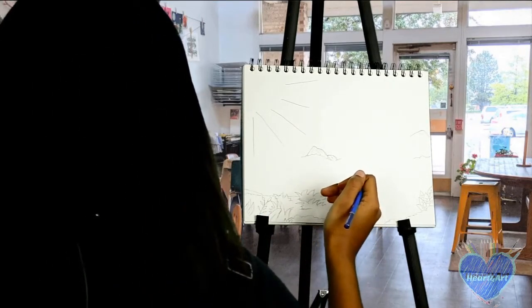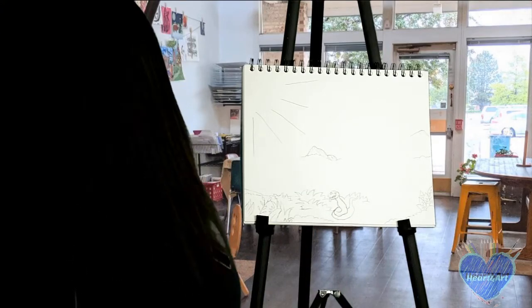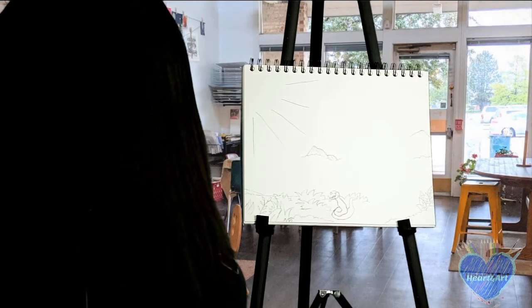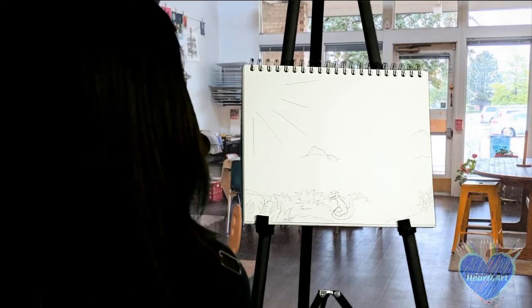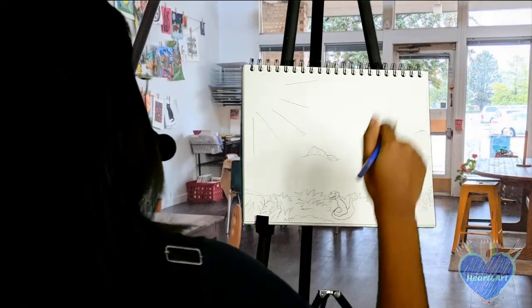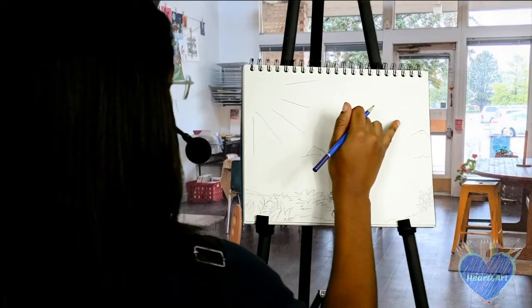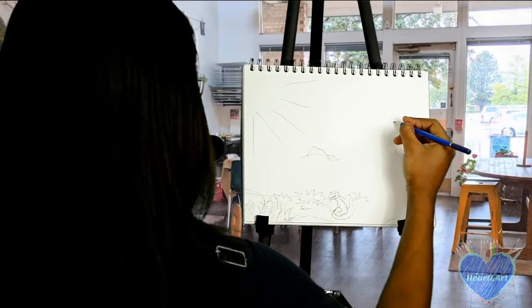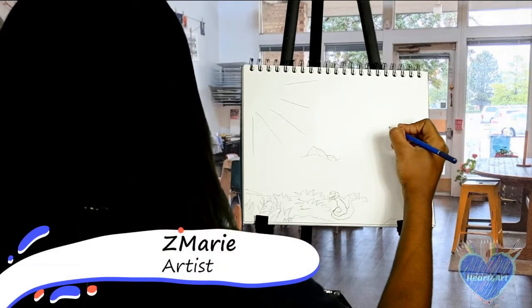So we're going to come up here, and I'm going to actually start from my right to my left, and I'm going to go ahead and draw Adam, okay? So let's see where we want to start on Adam. So let's start from the head down, okay? So come about a little bit above our mountain we drew, about right here. And we're going to kind of draw the outline of the hair.